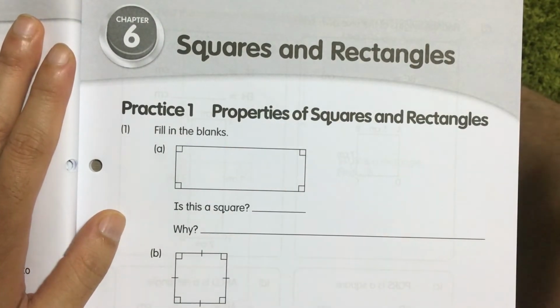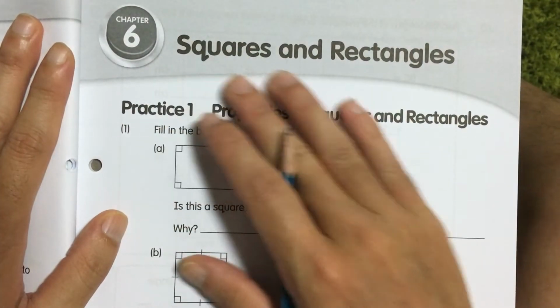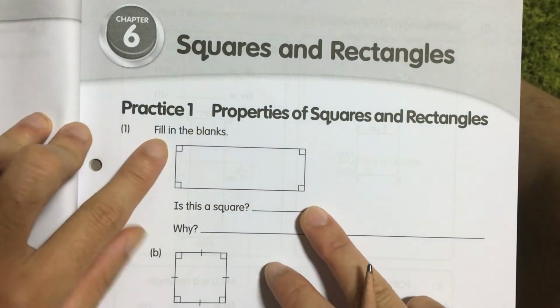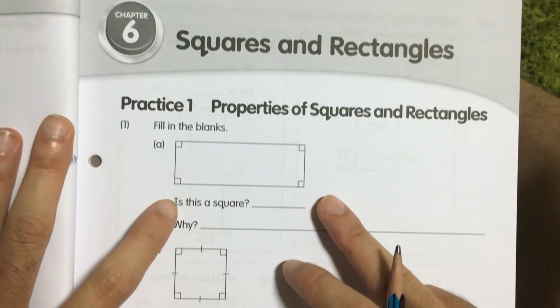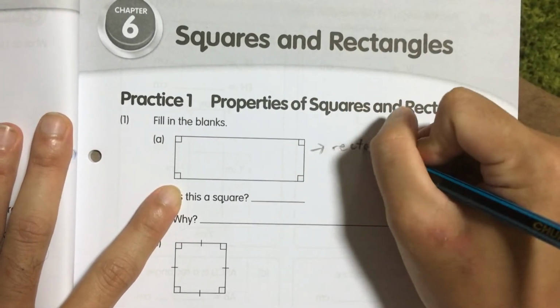Let's look at page 99. You have torn this out already. This is under 4A. Let's look at chapter 6, squares and rectangles, practice 1. Fill in the blanks. What shape is this? You know that this is a rectangle. Most of you, just by looking, know it's a rectangle.